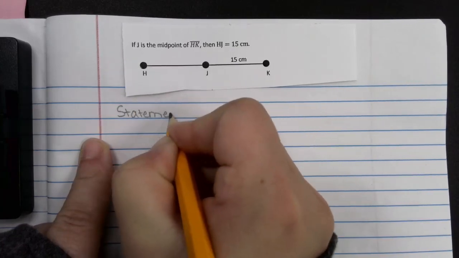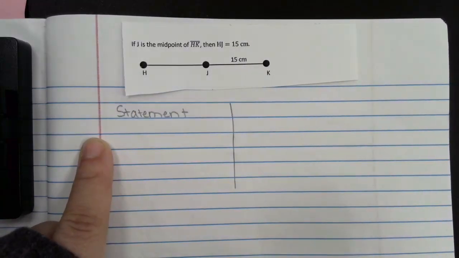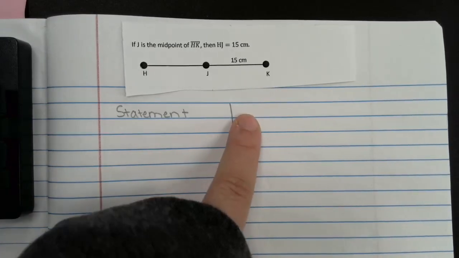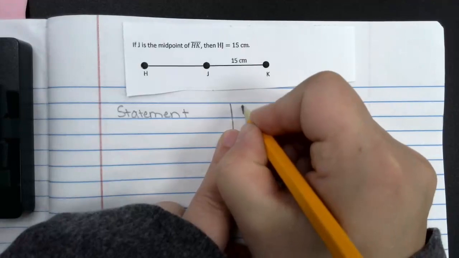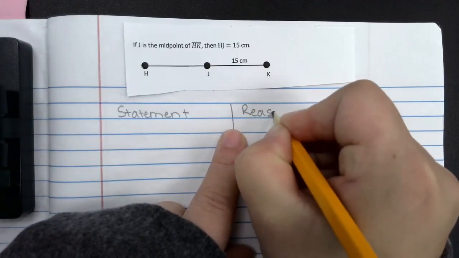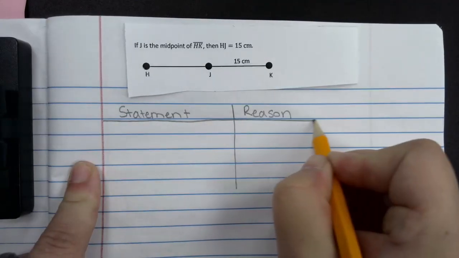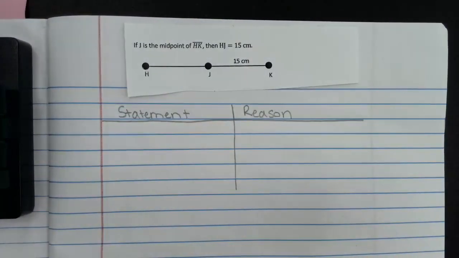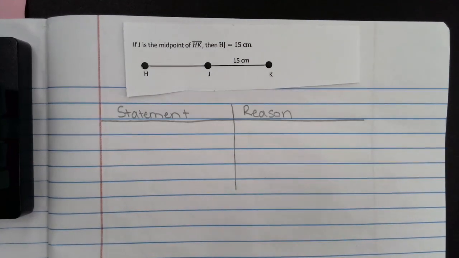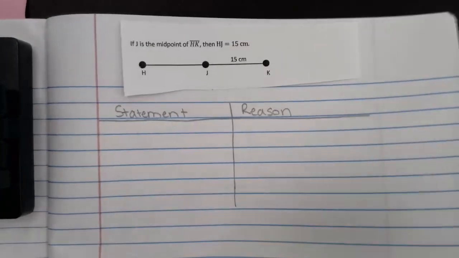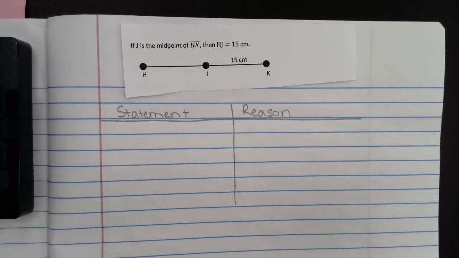What are we saying as our new statement? And then on the other side is our reason, our why. Why are we allowed to say that? What rule or what property or what theorem tells us that that's okay to say? Again, same like when you're playing Uno. Like same color, same number, color changing. Instead of rules of Uno, we have rules of math, rules of geometry.